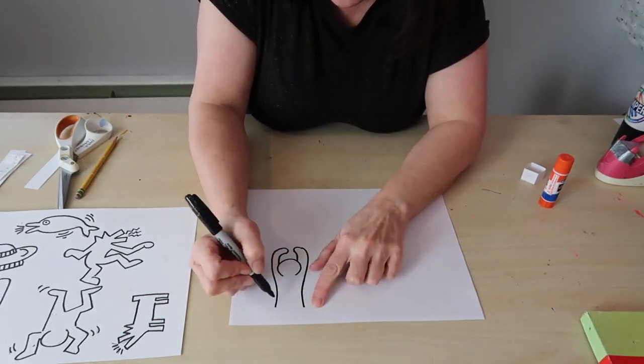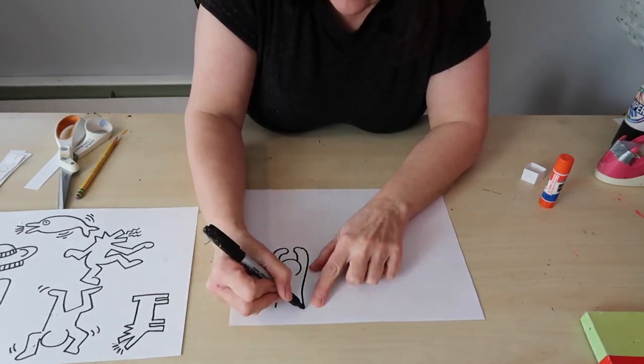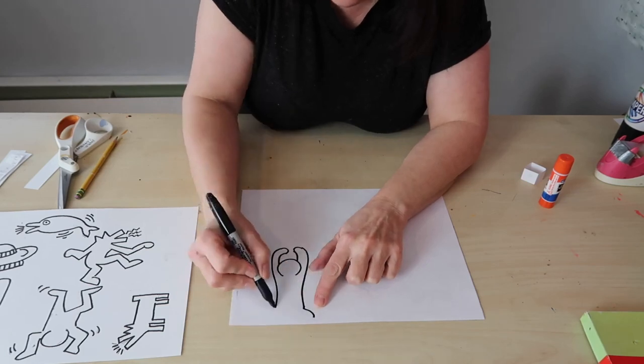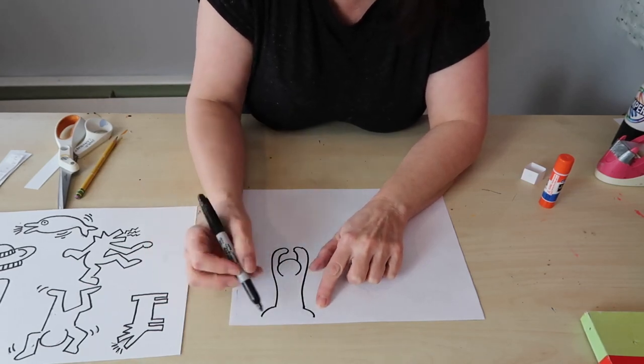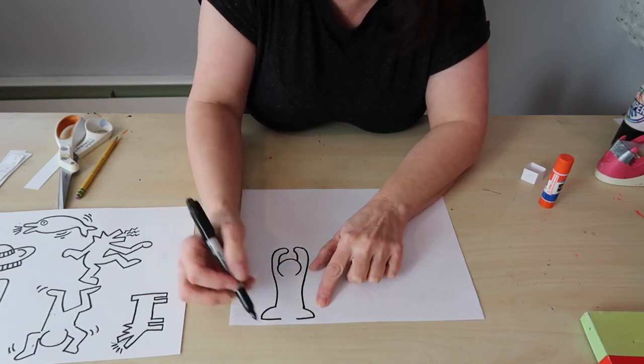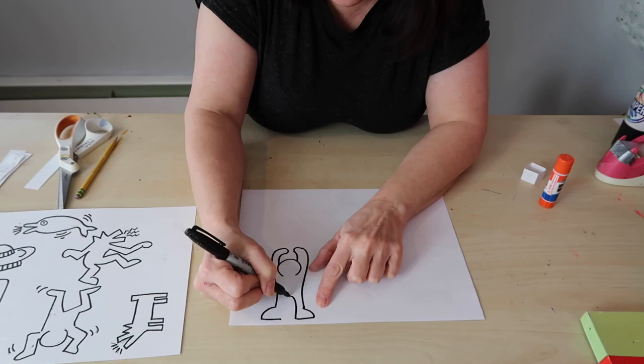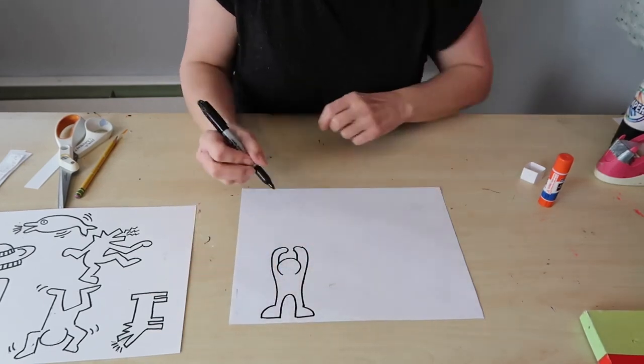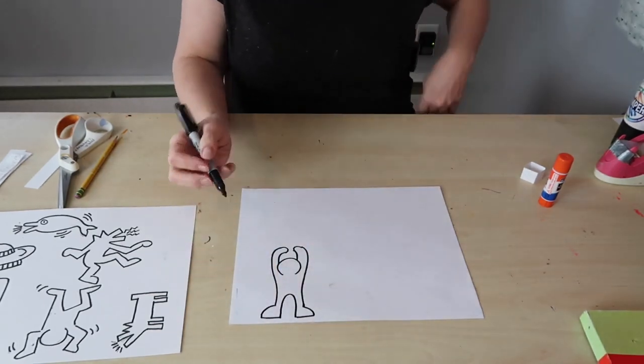And then we can add the top of a foot here and the top of a foot here. And we'll do the bottom of the feet and just the legs going up. And that's your basic Keith Haring figure.